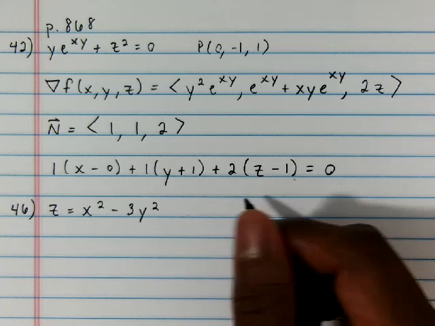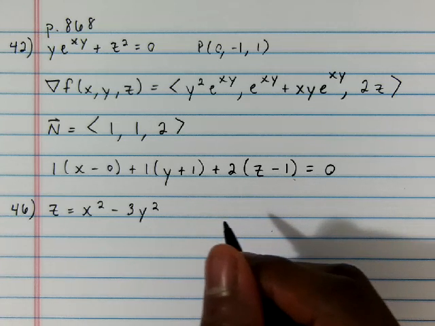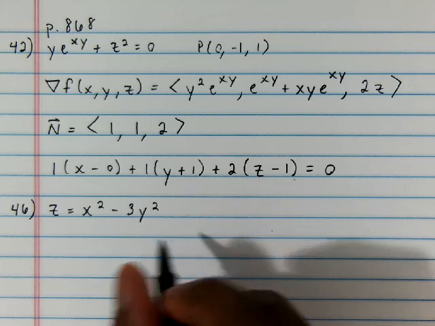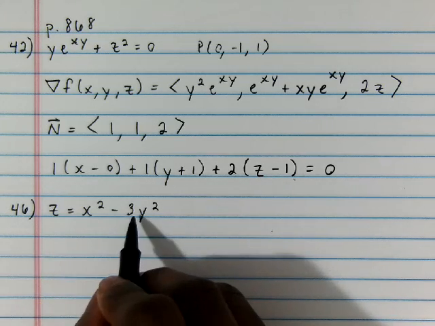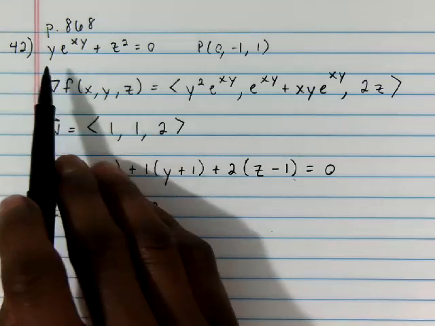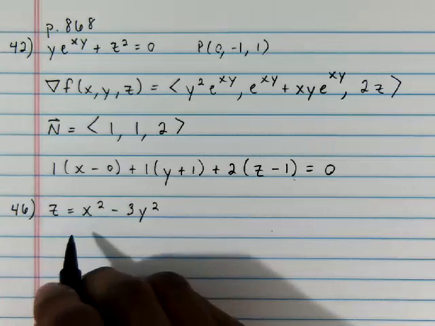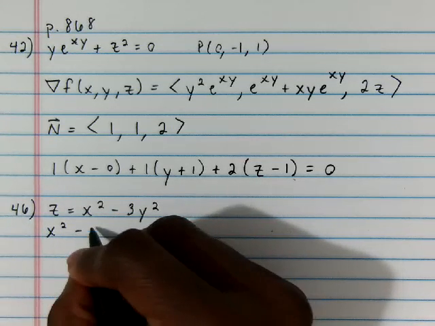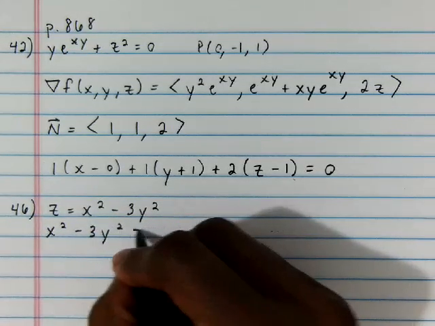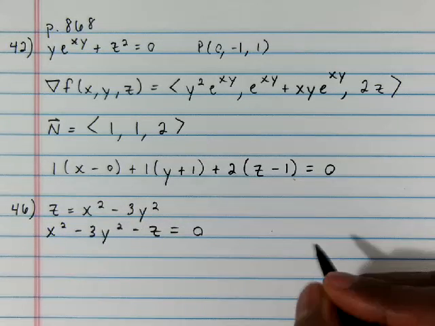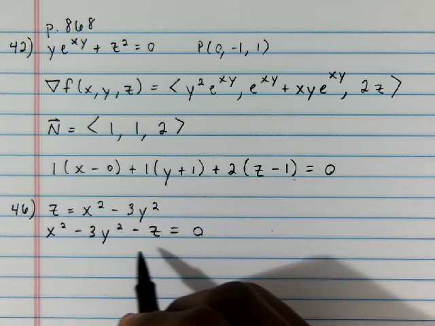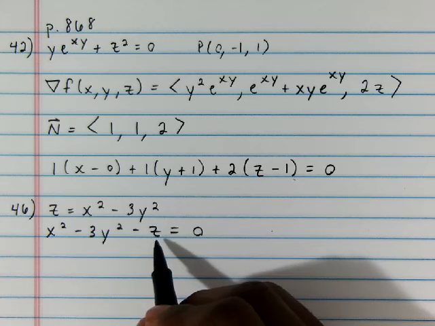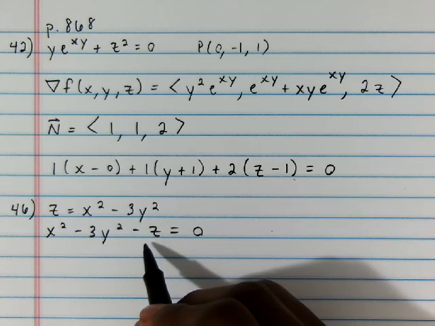So first, let's just look at which way we approach finding our normal vector. We already have this set as z equals something, so it's different from this problem. What we do is we rewrite this so that we see negative z. So this is x squared minus 3y squared minus z equals 0. And now our f sub x, f sub y, and f sub z, our f sub z is going to be negative 1 here.